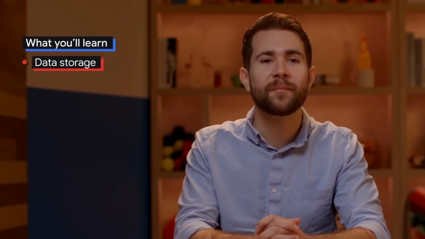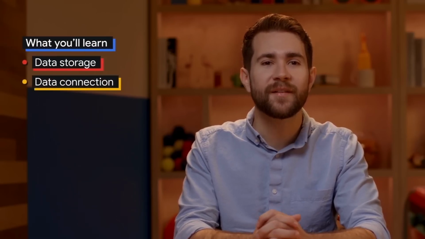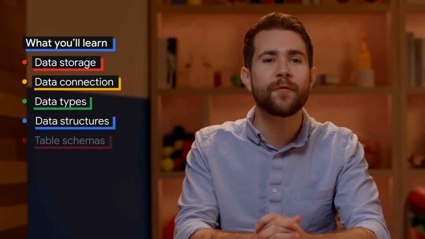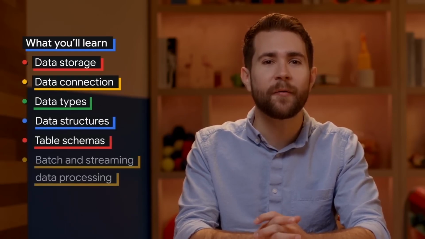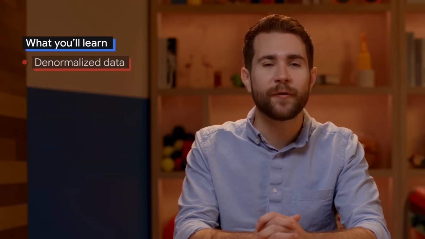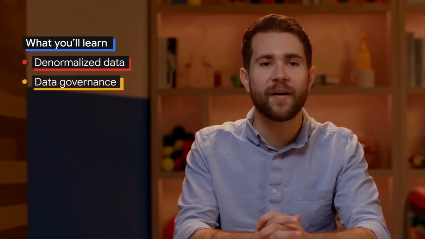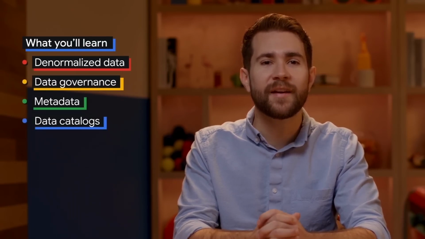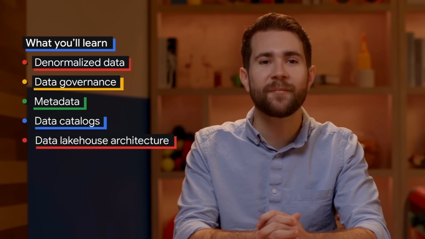Here's the breakdown. You'll start with data storage, data connections, data types, and data structures. Then, you'll move on to table schemas, along with batch and streaming data processing. Next, you'll explore denormalized data, data governance, metadata, data catalogs, the key components of data lakehouse architecture, and more. Then, you'll discover the dataplex and how it can be used to identify data sources in BigQuery.